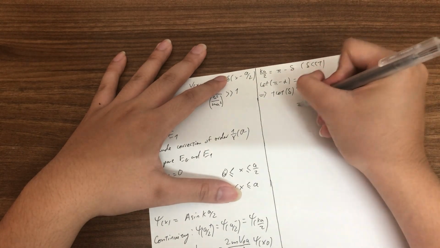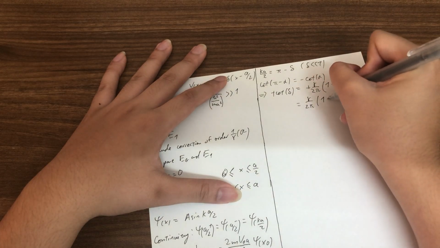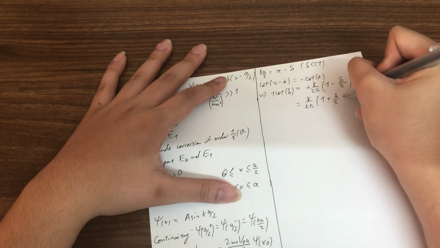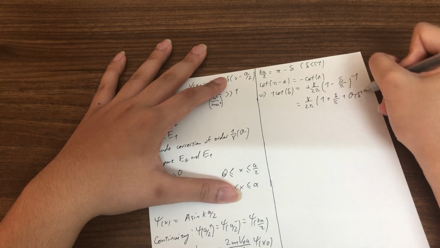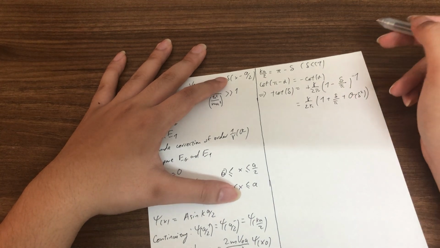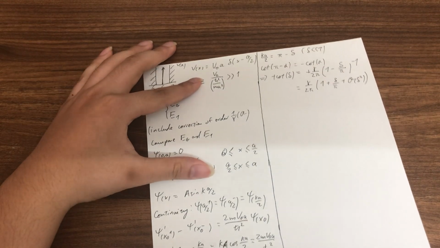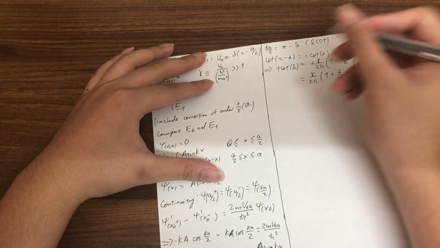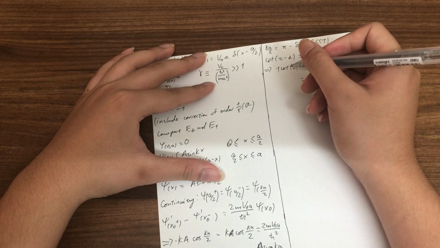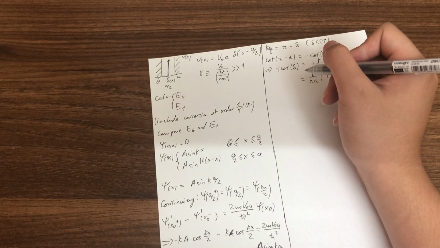Now this is gonna equal to 2 pi 1 plus order of square, since we're only needing the first order of the series. That's good. Right now we can do something with this expansion.